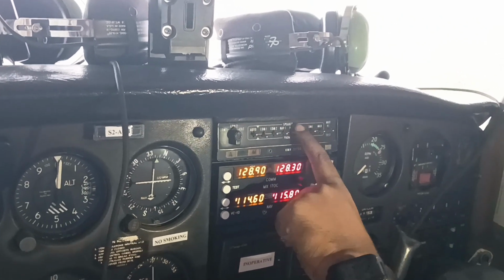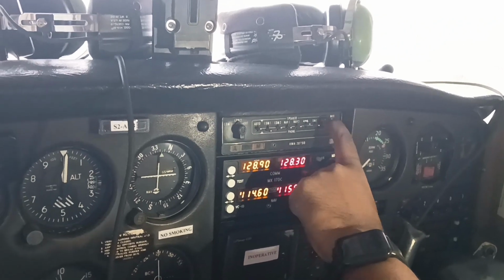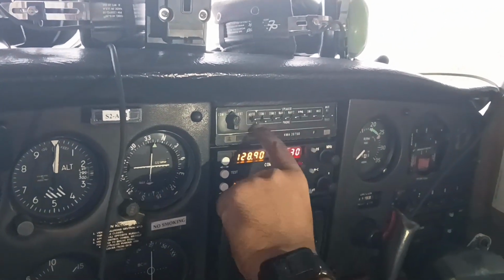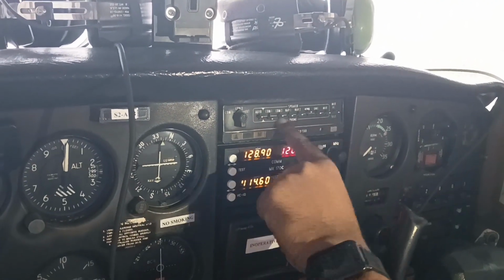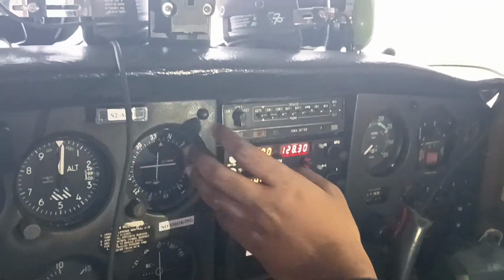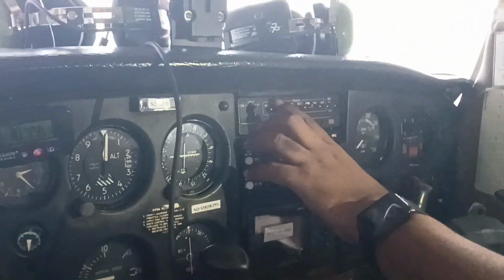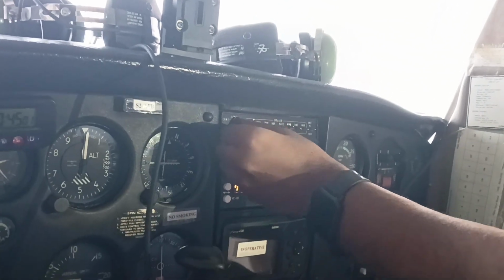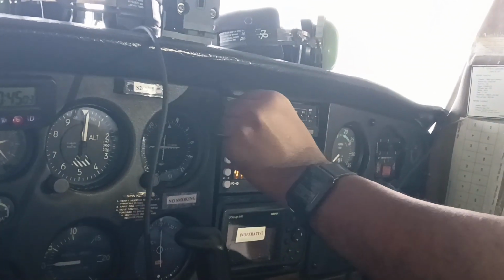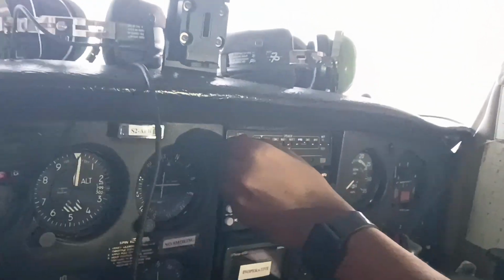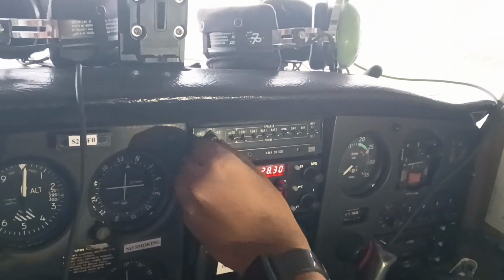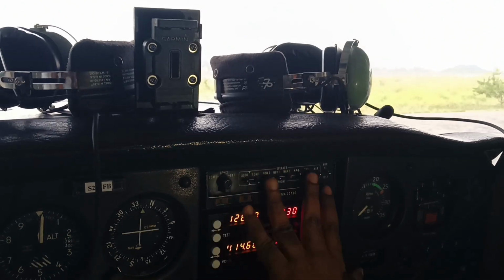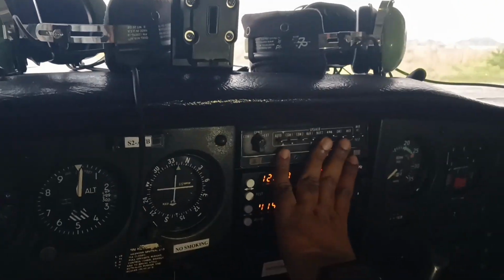NAV1, NAV2, DME, marker. These are the portions where you select which radio is being used and for what purpose. COM1, communication 1, communication 2, depending on your radio frequencies. So you would use this portion for the audio control panel.